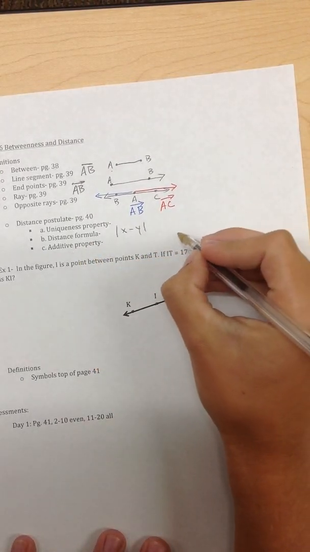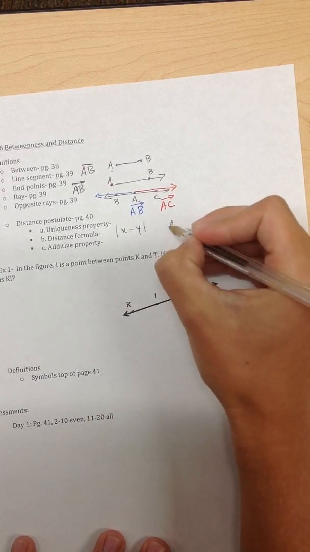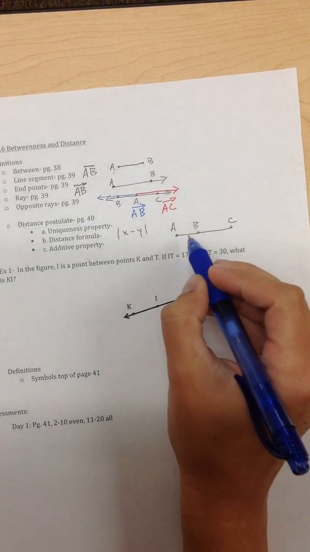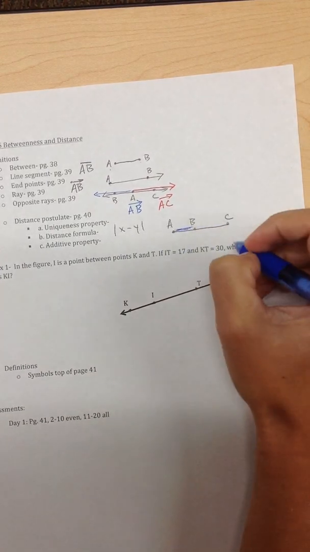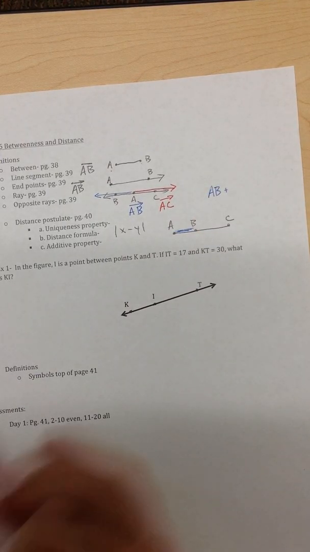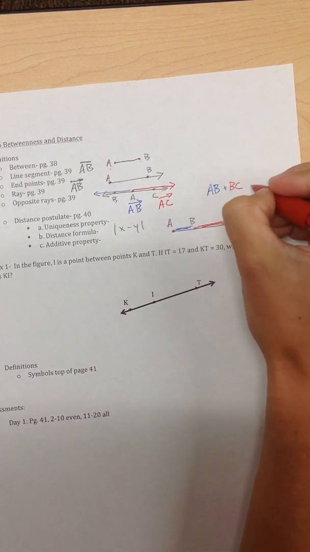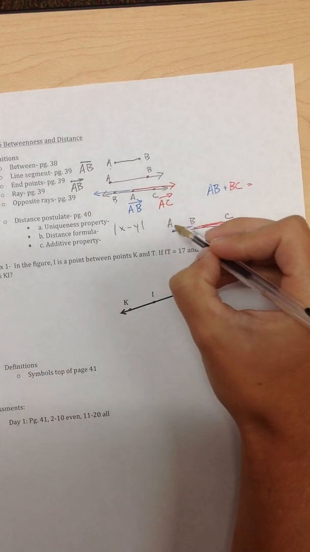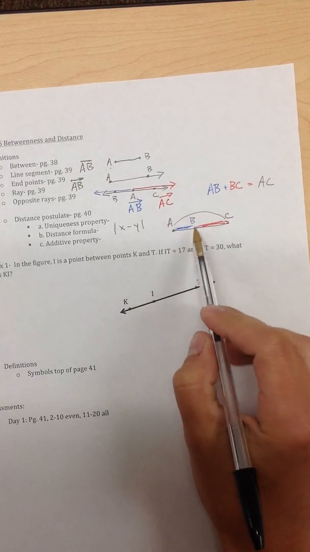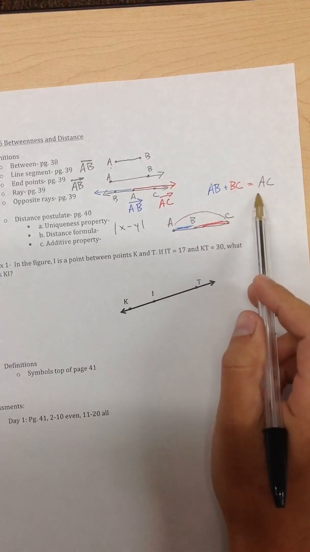For part C, if I've got some chunk of line, so a segment, and I label it A, B, C, what they're saying is if I take the distance AB and add that to the distance from B to C, I'll get the full distance of A to C. If I take the chunk AB and then go from B to C, add those two distances together, then I'm going to get the full distance of AC.